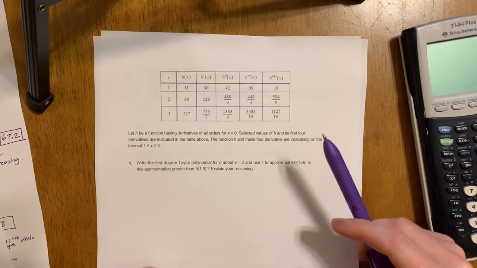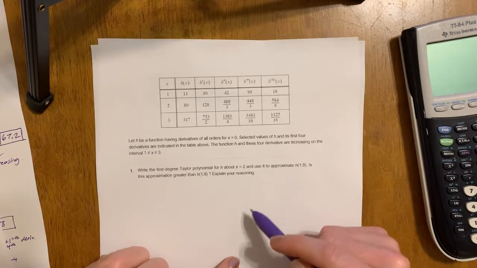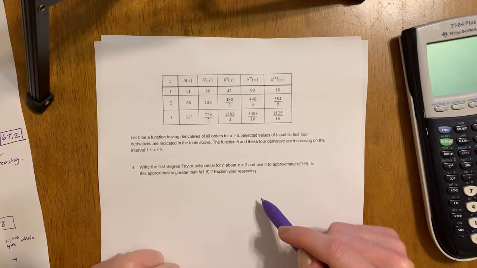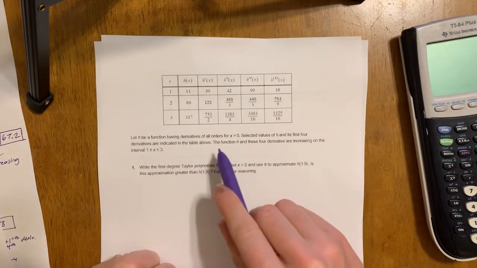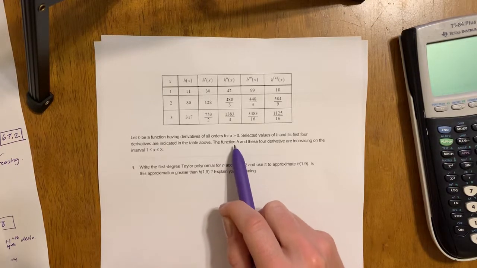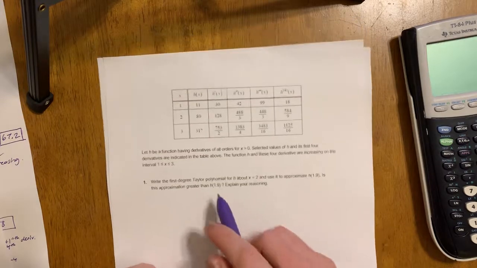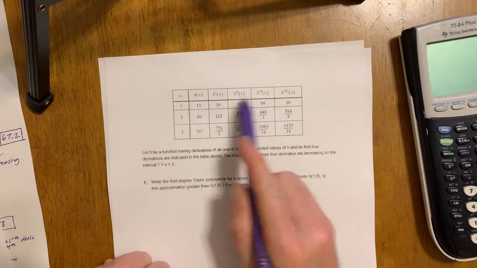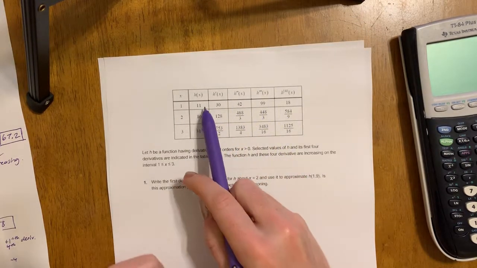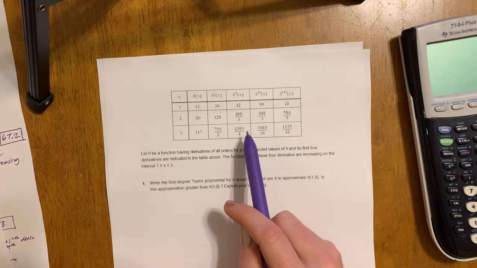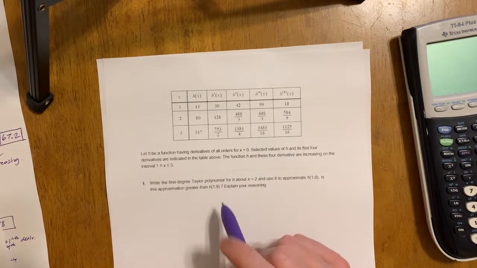In this set of problems, we're going to look at how you can write a Taylor polynomial when you're given a table like this. This is a common type of AP problem, and in fact, these are all from old AP exams. So, in this one, we're given a table of derivatives for some function h. We don't know what h is, doesn't matter.